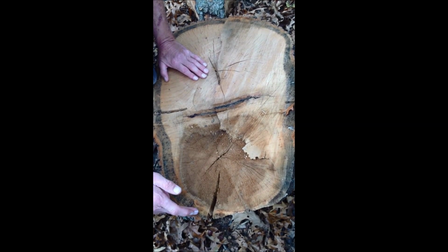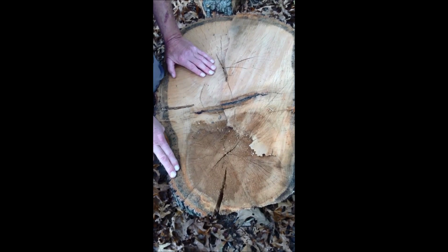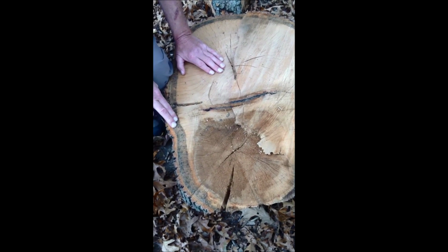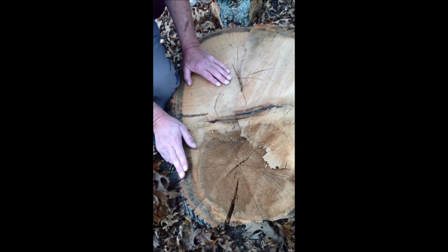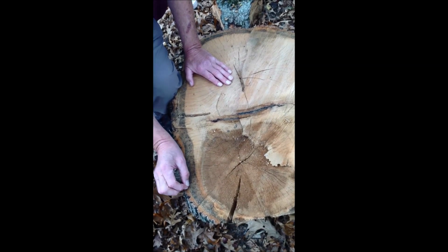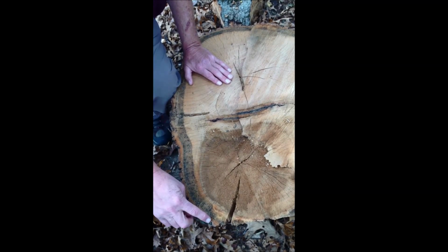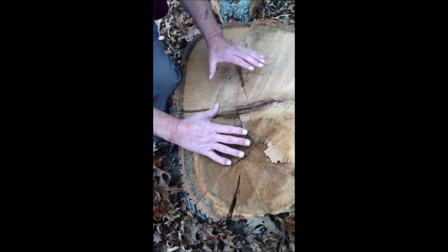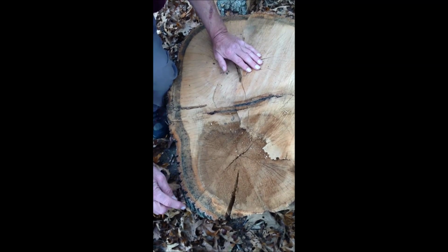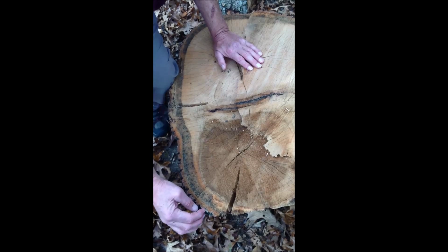Now, the part of the plant that is alive, I'm going to trace with my finger. My two fingers together, the outside of that is the bark. And the bark was alive, but as the inner part of the plant keeps getting bigger and bigger during the growing season, it stretches the bark and makes the bark crack and crevice.